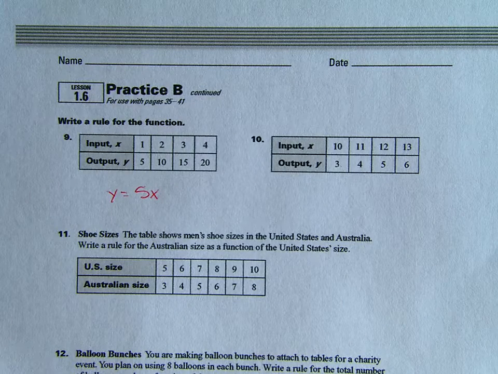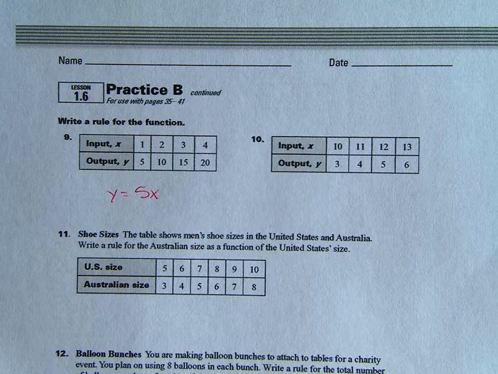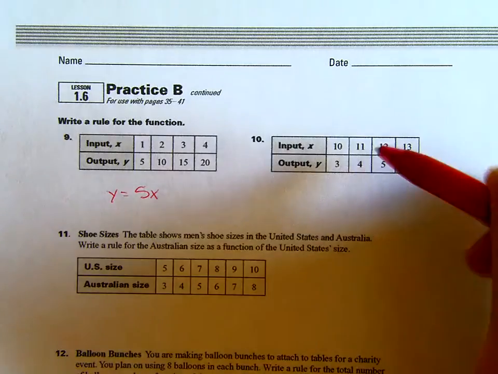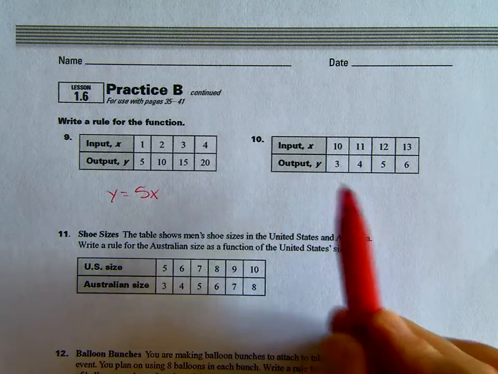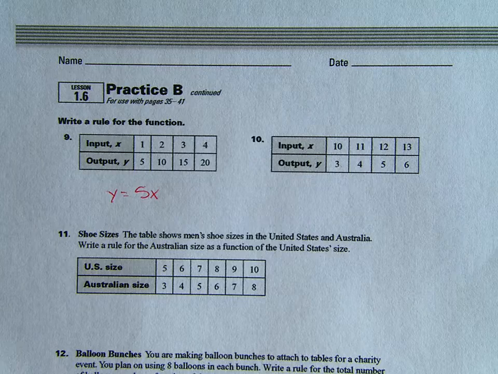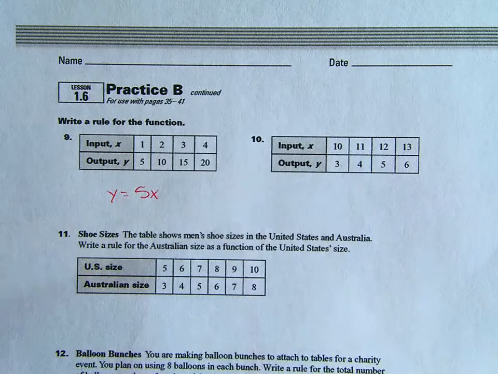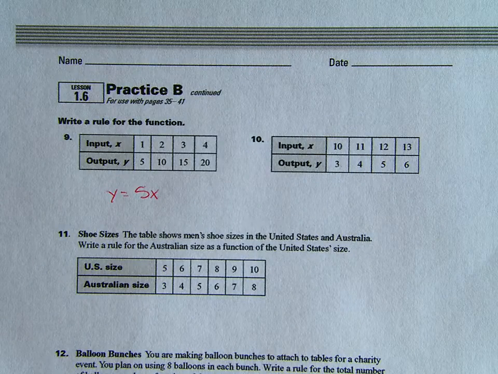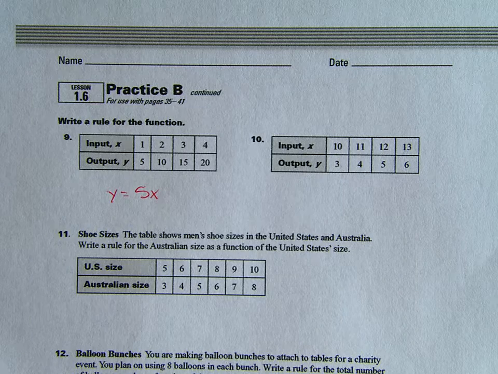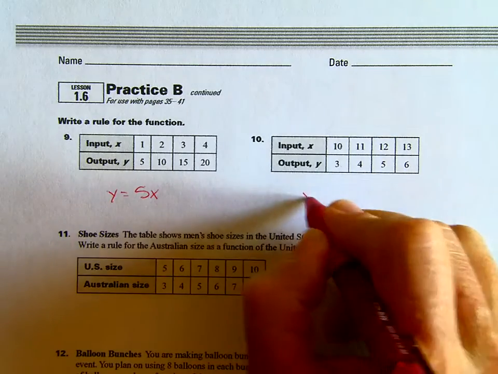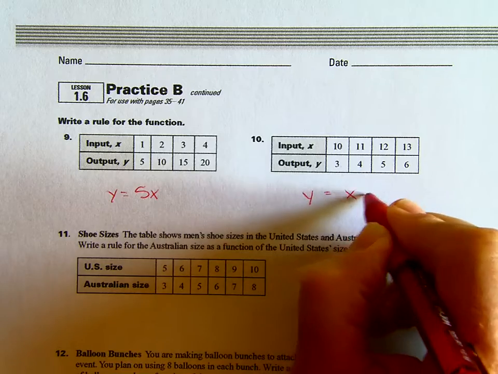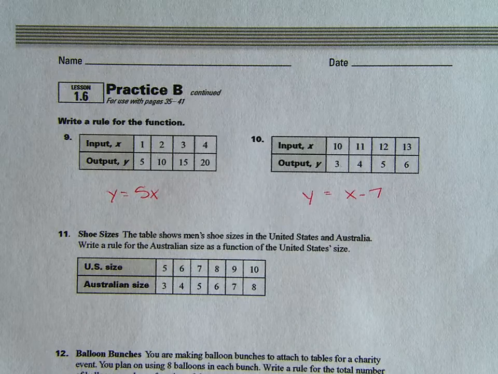Later, and maybe you've already learned this, if you can tell it's linear, you can take 2 points and write a linear equation. But let's just see if we can do this with mental math. Looks to me like it's, I don't know, is it just minus 7? Yeah, so y is just x minus 7.